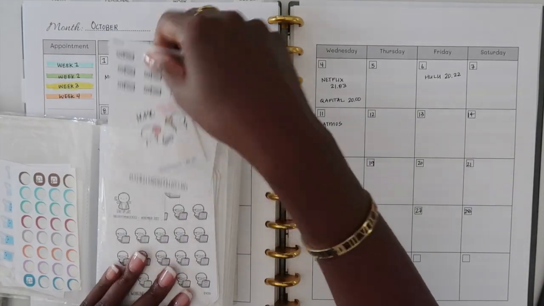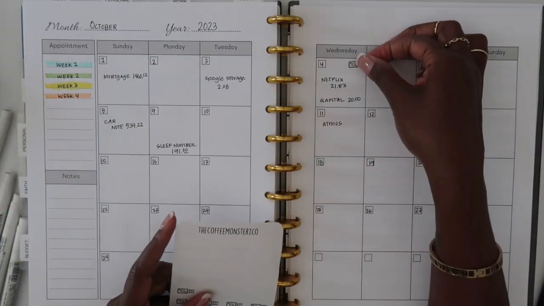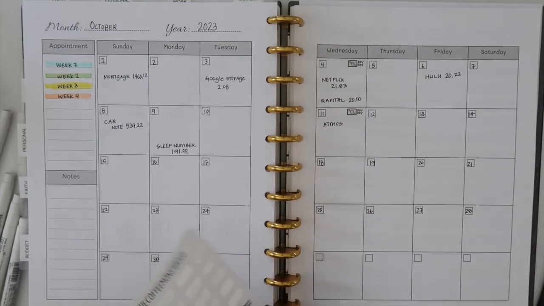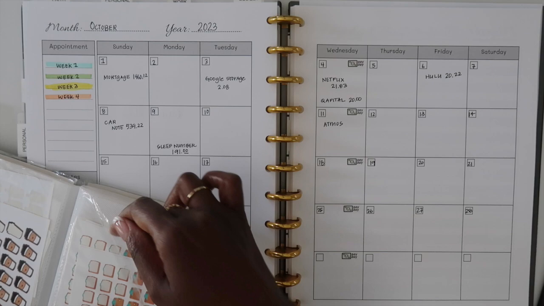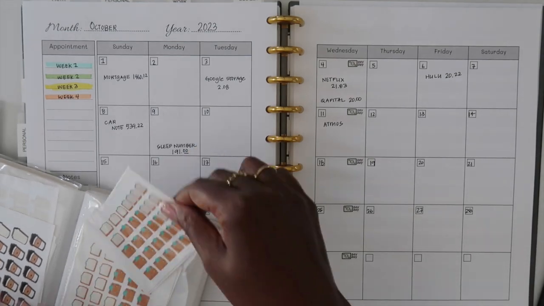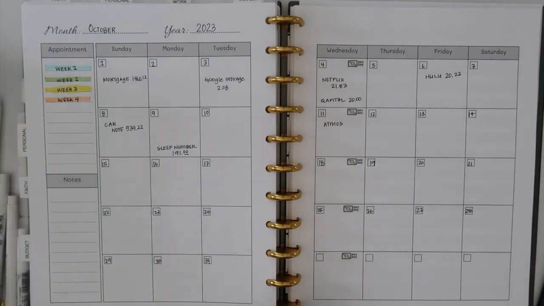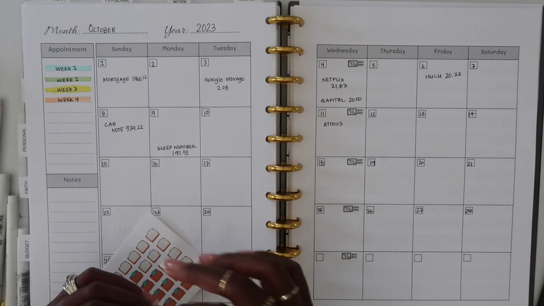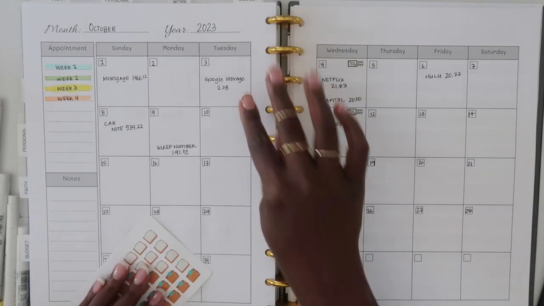So let's mark off all of my paydays. They're going to be Wednesdays. And I want to mark off all my budget days as Tuesdays, because Tuesday mornings is when I usually will look at the money and basically set up my budget for the week or for the upcoming week. So I want to mark that off with these wallet stickers.